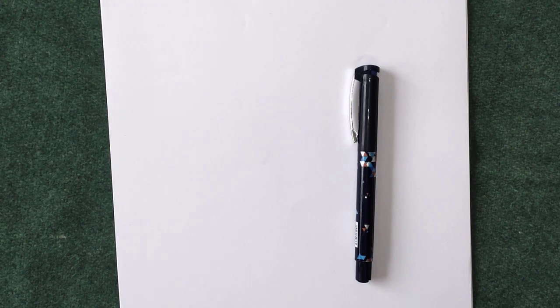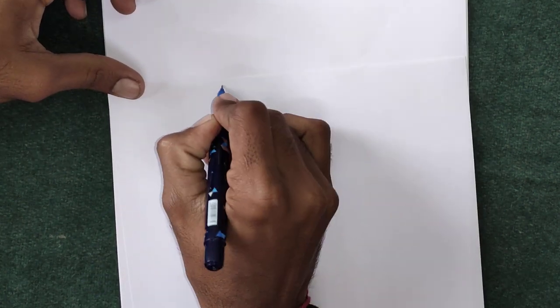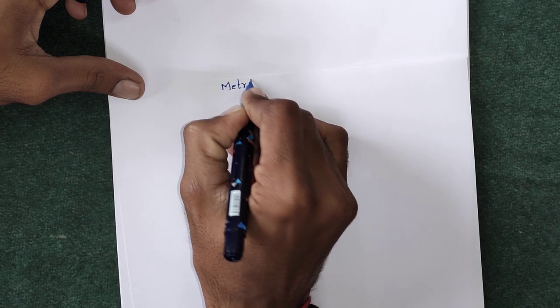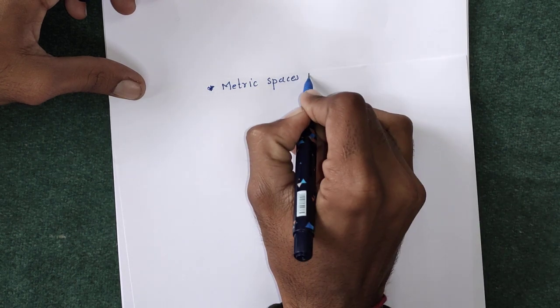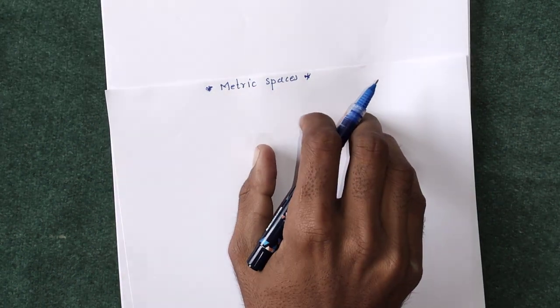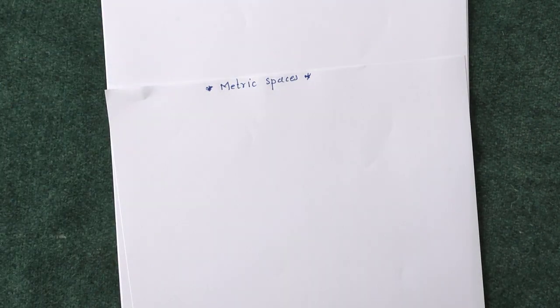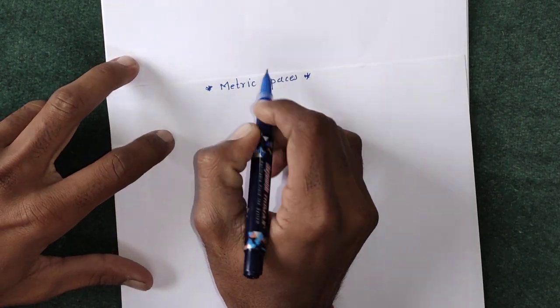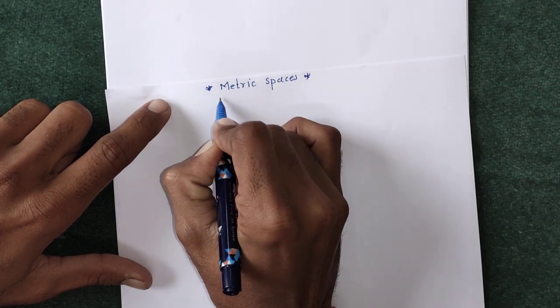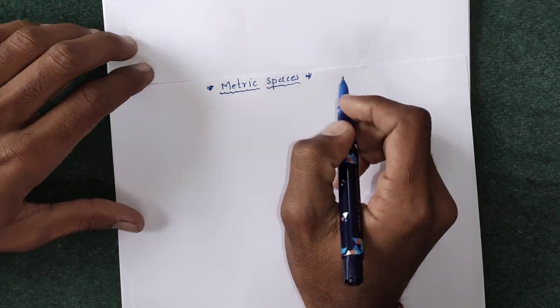From today we will start another paper of T.Y.B.Sc mathematics, which is metric spaces. This is a theoretical paper. Till now on our channel we have seen the whole syllabus of number theory of T.Y.B.Sc. That paper was calculative, and now we will start another paper of T.Y.B.Sc mathematics, which is metric spaces, and this paper is theoretical.